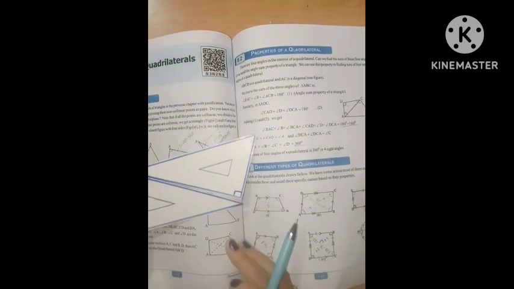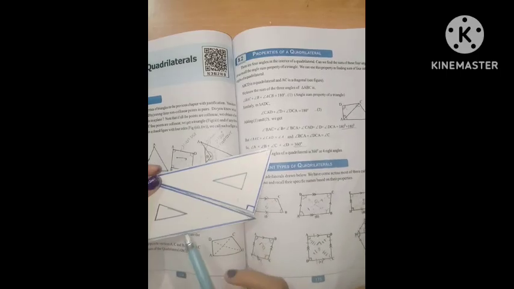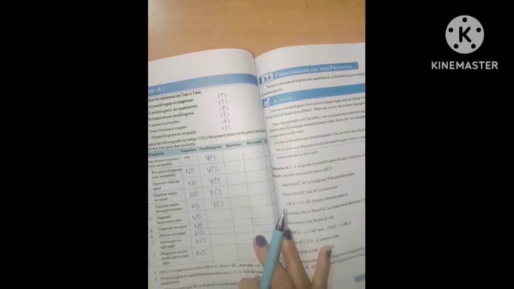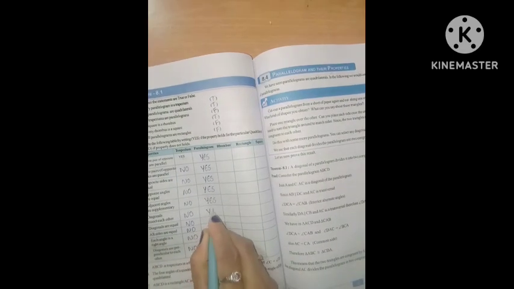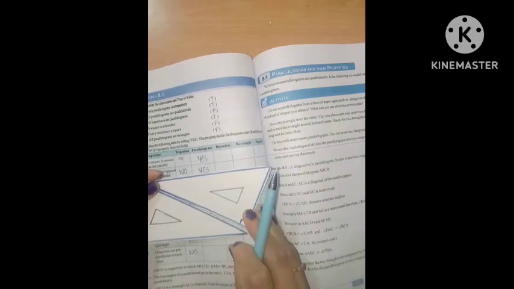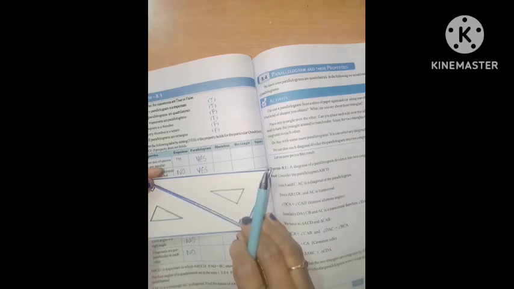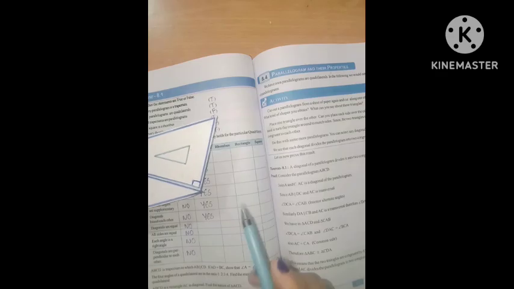F. Diagonals bisect each other. Diagonals bisect each other in a parallelogram. Say yes. Diagonals bisect each other, but diagonals are not equal. The diagonals intersect at point O. Here OA is equal to OC, and OB is equal to OD. So diagonals bisect each other.